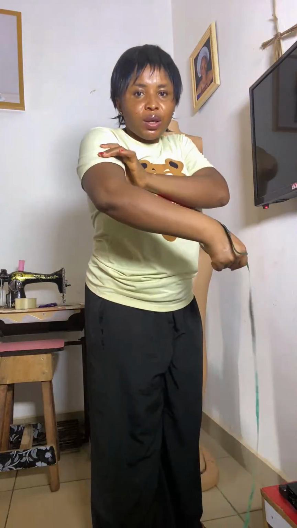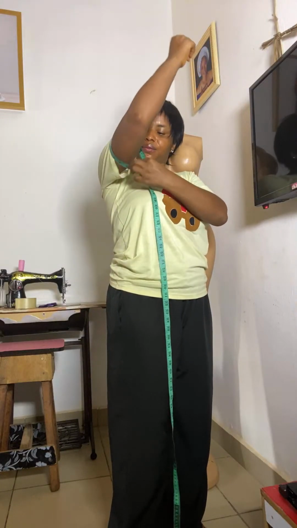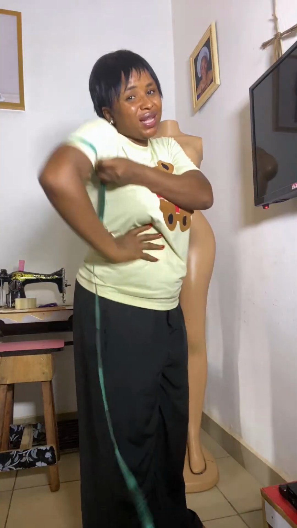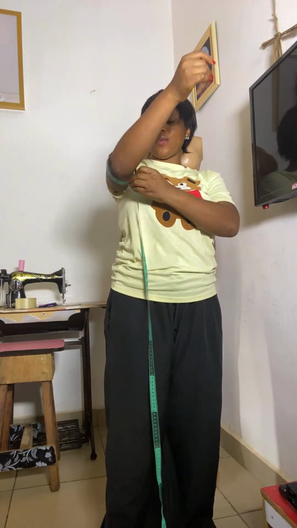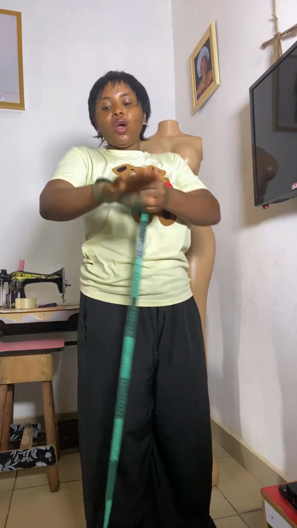Then if you're making a short sleeve, on the point where you have your short sleeve, you take the measurements round here. Can you see? You note this down with your hands still being like this. When you're making a long sleeve, you take your measurements around the elbow area here. Ensure that your hands are still placed on the waist. Take your measurements around the elbow area. Also the same thing around the wrist area.